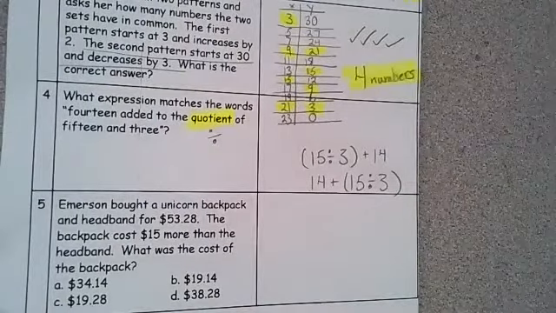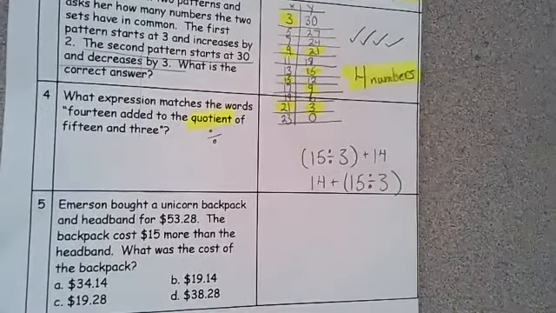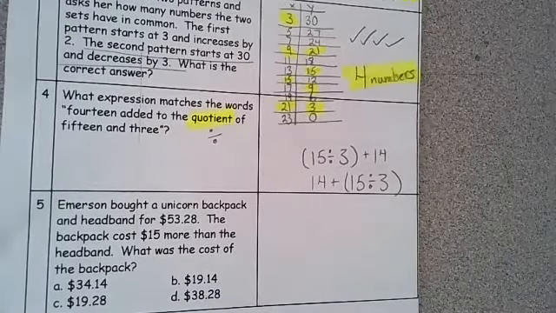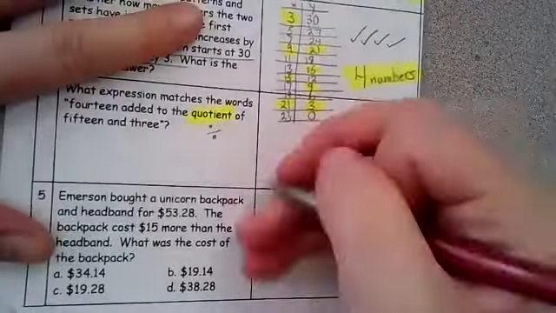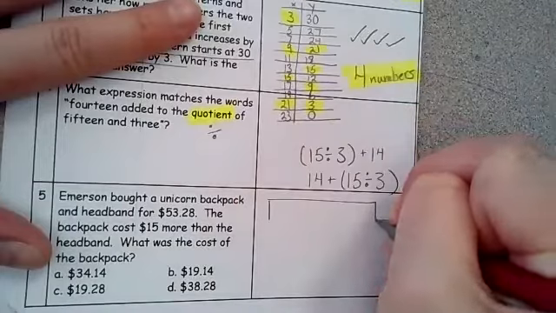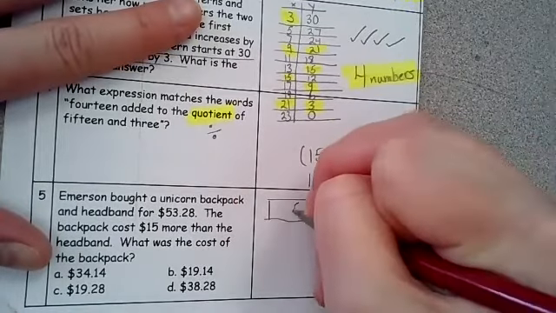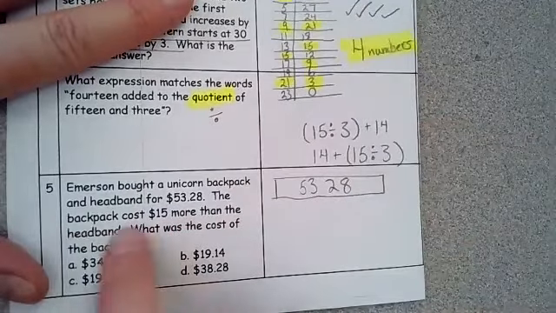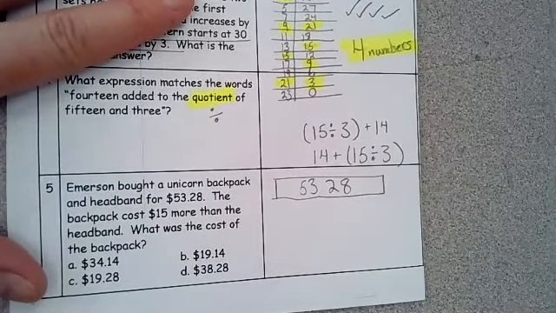Last one, hard one. This is the one that's killing the children. All right, Emerson bought a unicorn backpack and a headband for $53.28. Okay, so that is your total. Write it down in a bar. The whole thing is $53.28. The backpack cost 15 more than the headband.